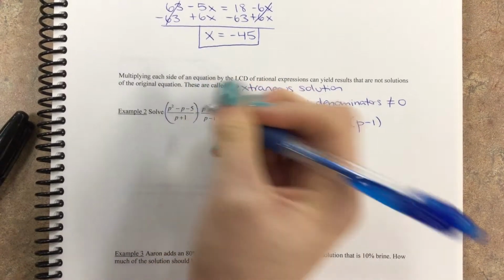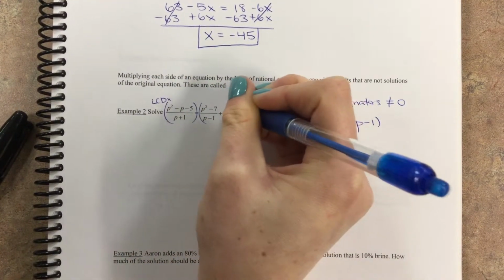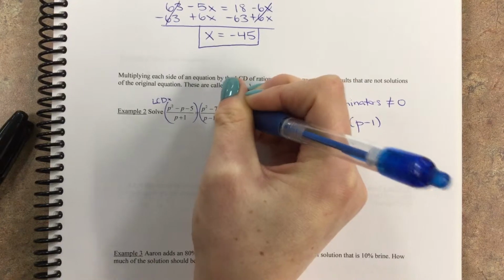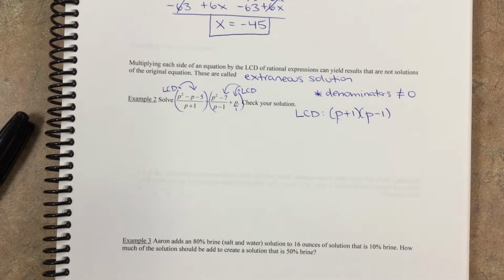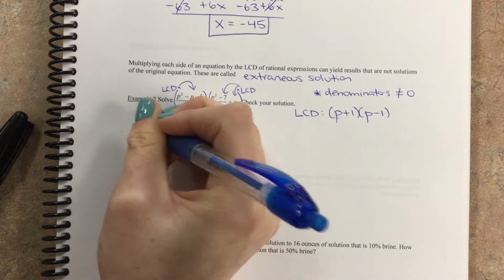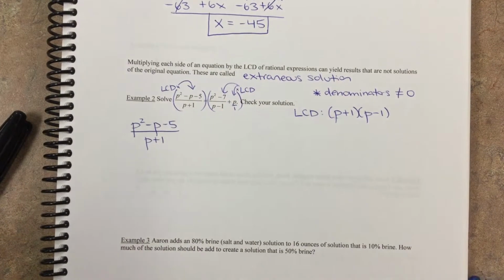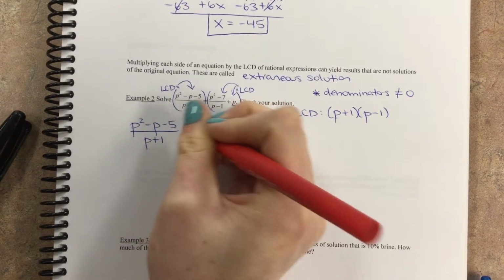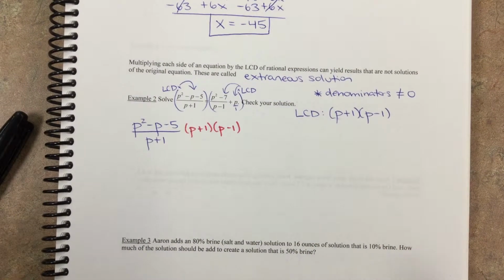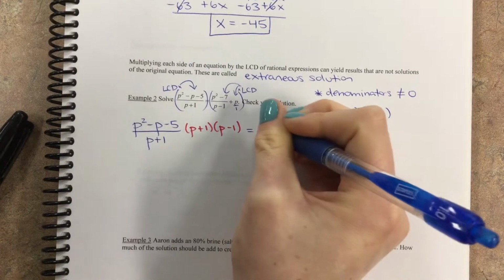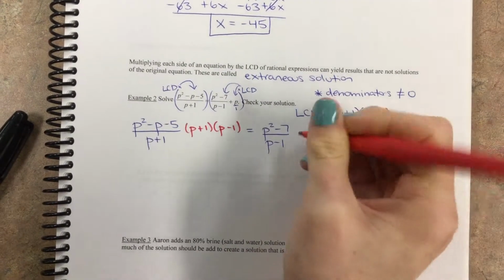So I'm going to take the left-hand side of the equation and the right-hand side. I'm going to multiply by the LCD and make sure that LCD gets distributed to every single piece. So I'm doing exactly what I just did up above. So I will take p squared minus p minus 5 over p plus 1, and I'm going to distribute that LCD, which is p plus 1, p minus 1, equals, and I will do the same thing over here, p squared minus 7 over p minus 1, and I'm going to distribute the LCD.